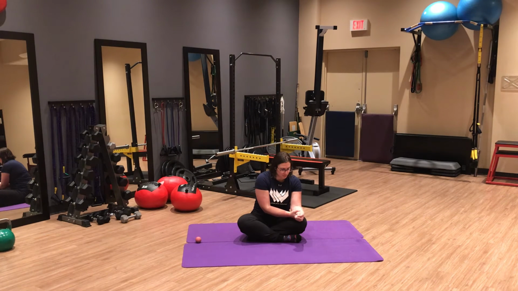And again, we can play with intensity by how hard we're squeezing, how much tension we're creating in our body. And just remember, if our goal is just to maintain, or what we call kind of like your daily flossing, go ahead and switch directions.